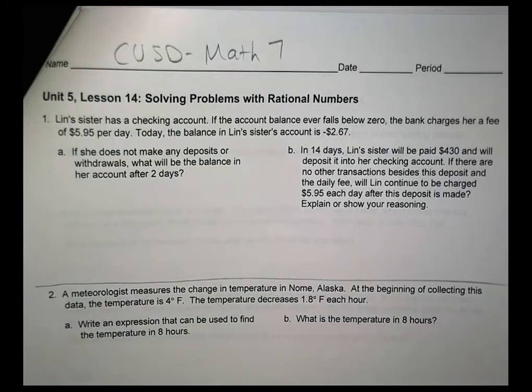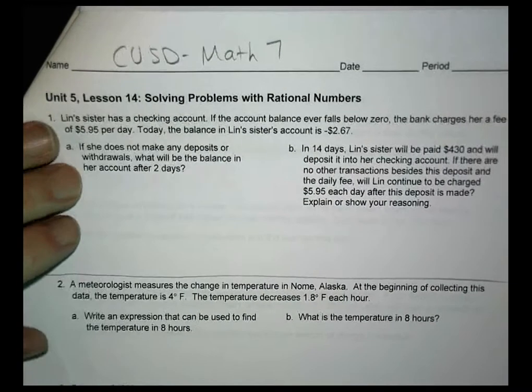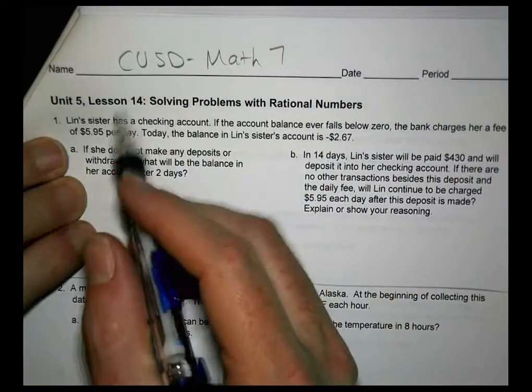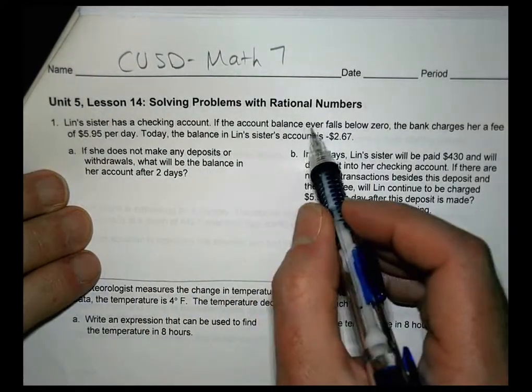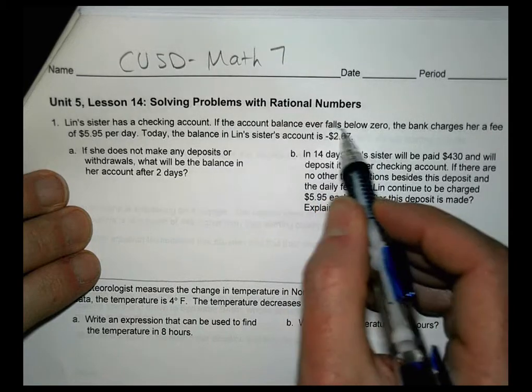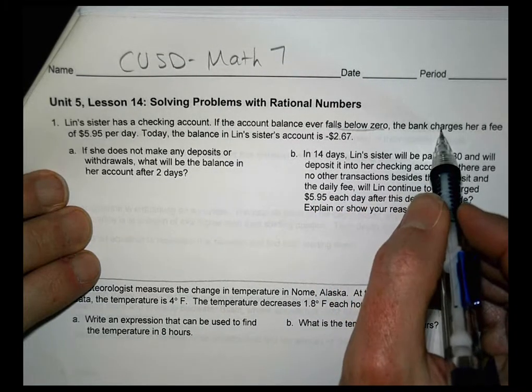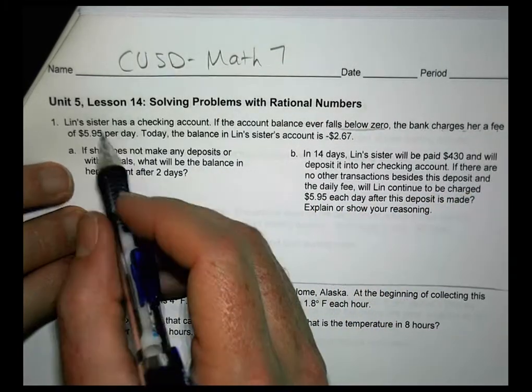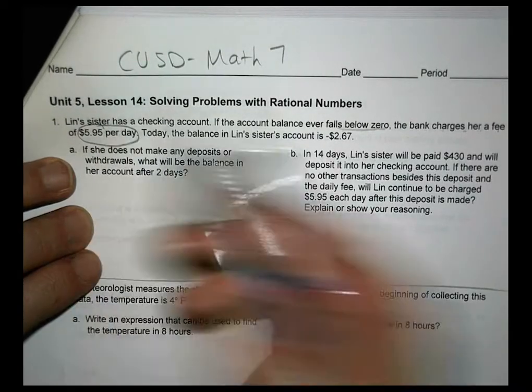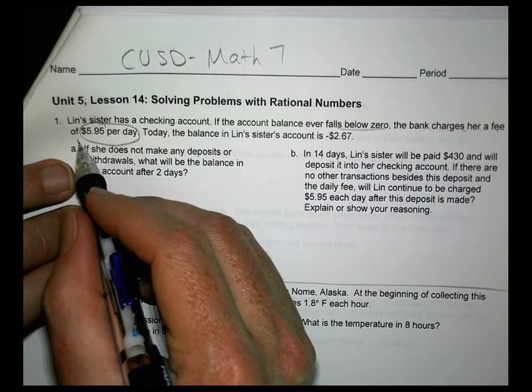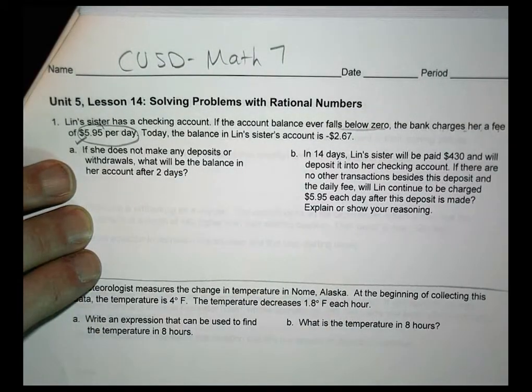The first one here is, again, part of your cool down, but let's read through it together real quick, and then you'll be able to solve it on your own. It says, Lynn's sister has a checking account. If the account's balance ever falls below zero, the bank charges her a fee of $5.95 per day. So if she ever runs out of money in her account, they're going to charge her that much every day.